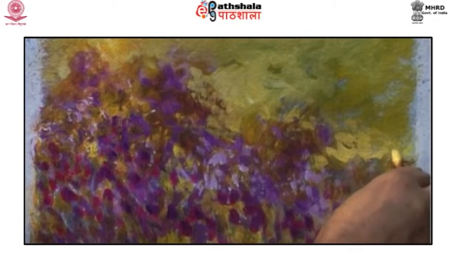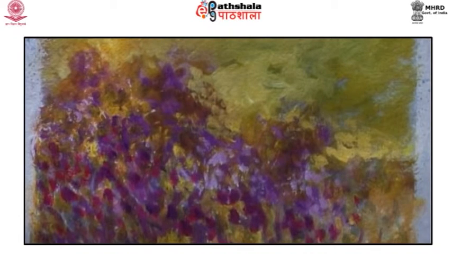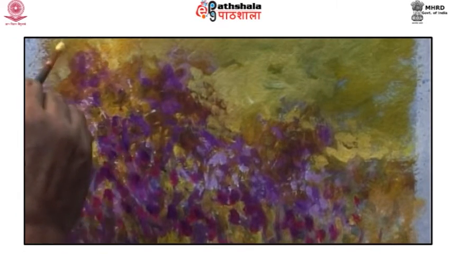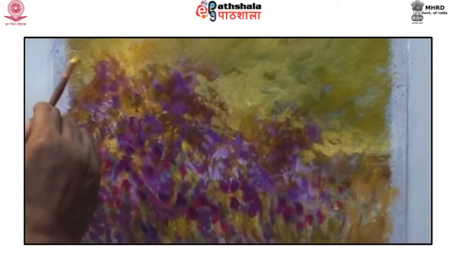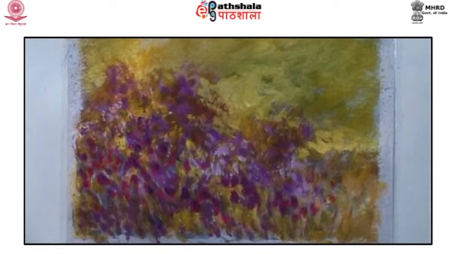Little hints of blue visible below will only make it more natural, like we often see in the evenings, especially during monsoon season or in stormy weather.